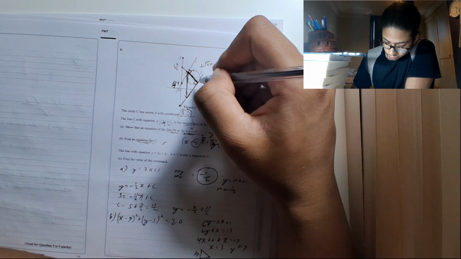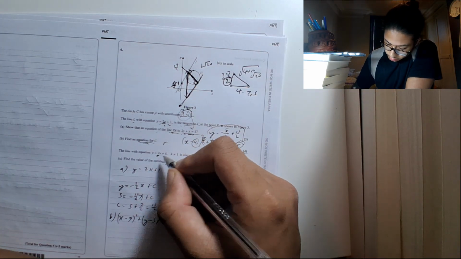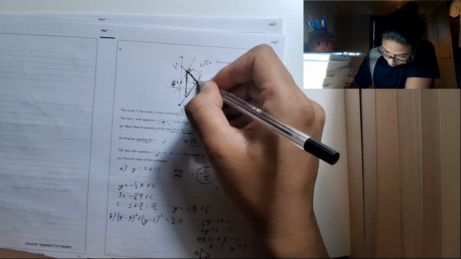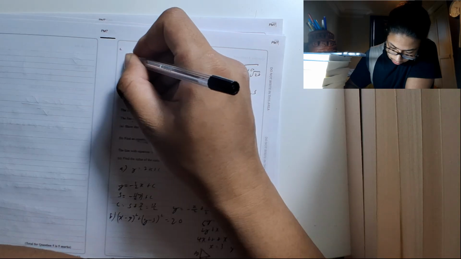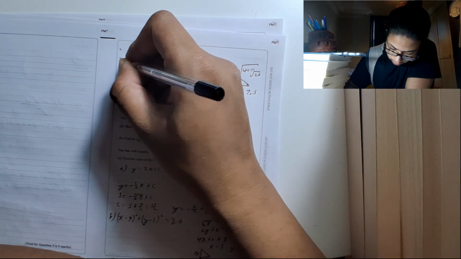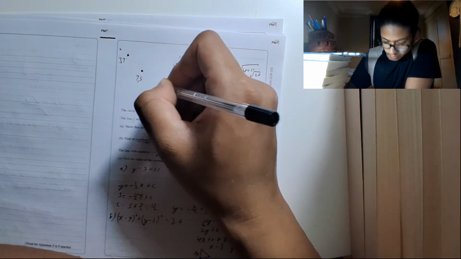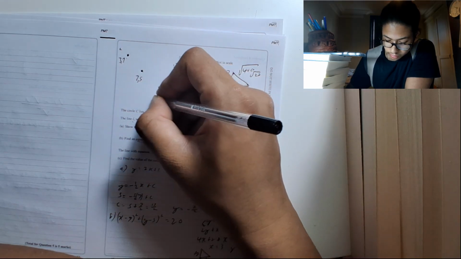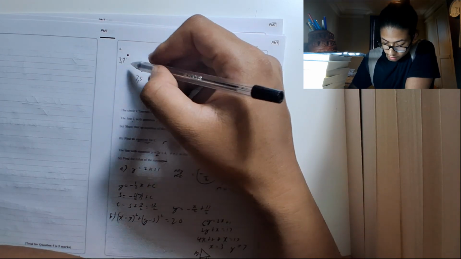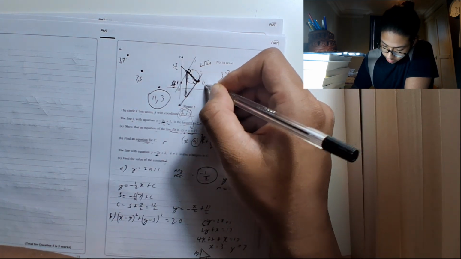Actually, I do know what you can do, because you know the gradient will be 2. If you can work out this point here, because here is 3, 7 and here is 7, 5. Then this will go up by 4 more, so the x value will go to 11 and the y value to 3. So this is going to be the coordinate of this, 11, 3.